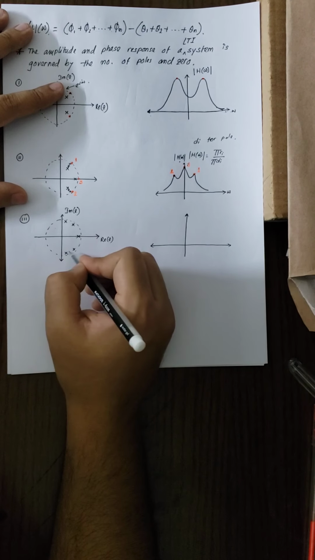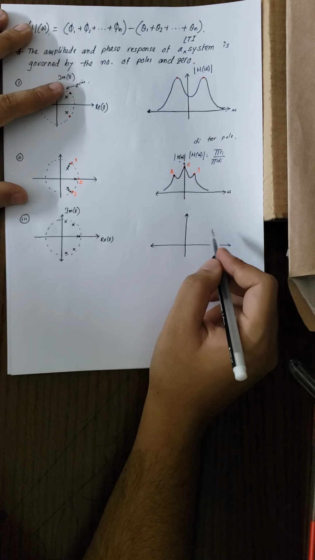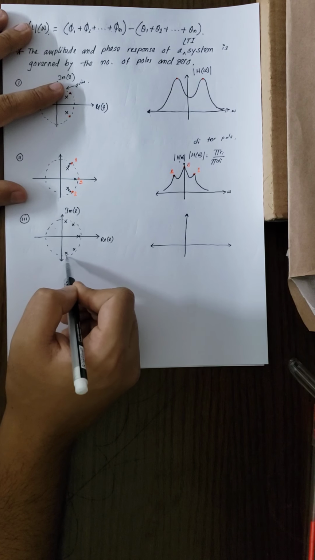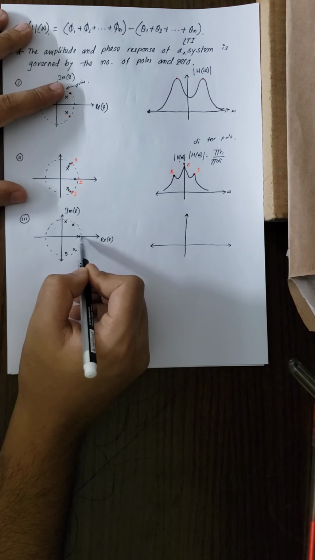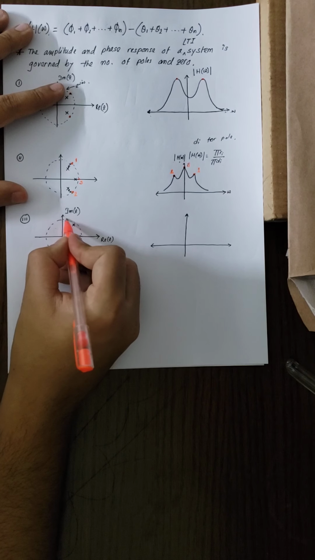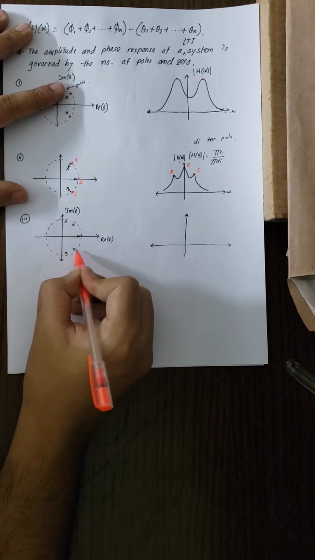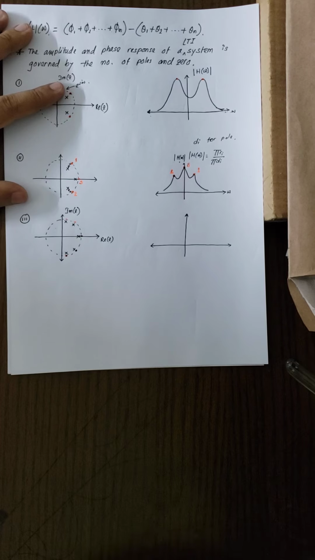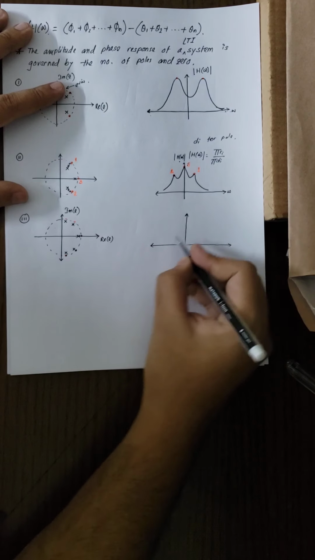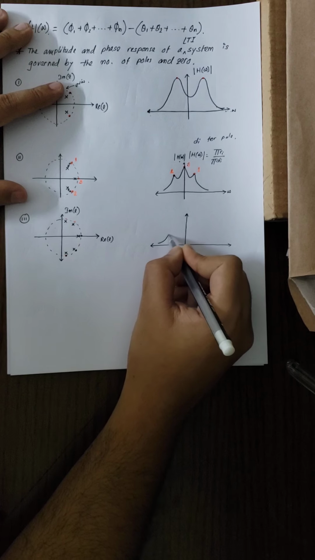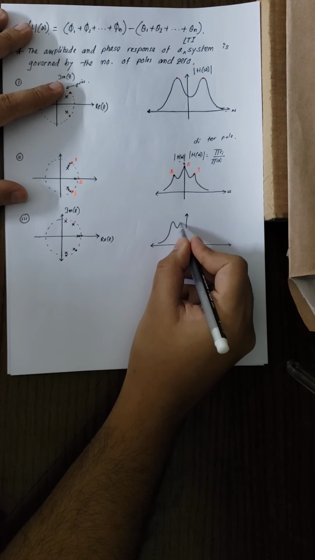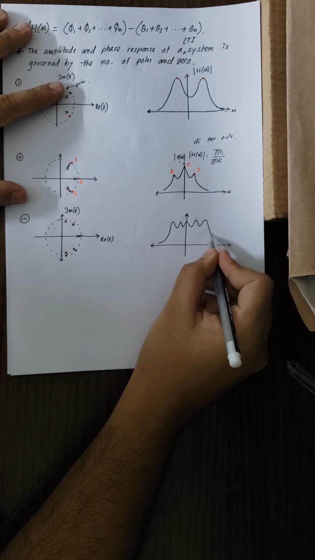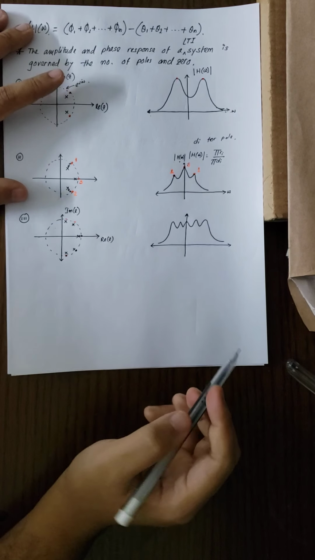somewhat, there are 5 poles, so evidently there will be 5 peaks, and if you look closely, the distances are almost identical for the points that are mentioned. So if you consider this point, this point, this point, this point over here, and this point over here, the distances are almost identical, so the peaks will occur almost at the same height. And so the plot will look something like this.